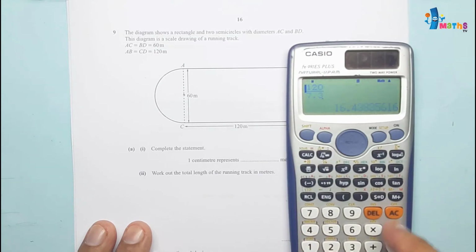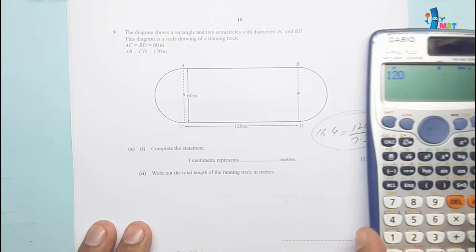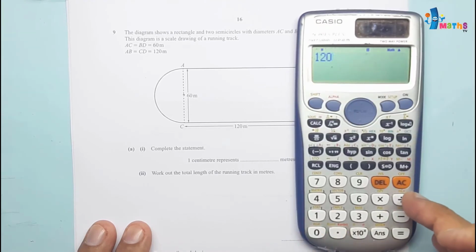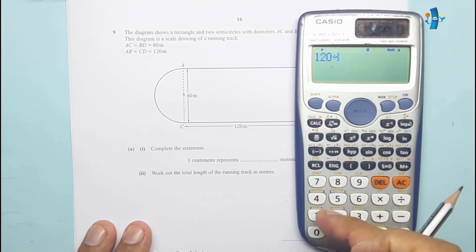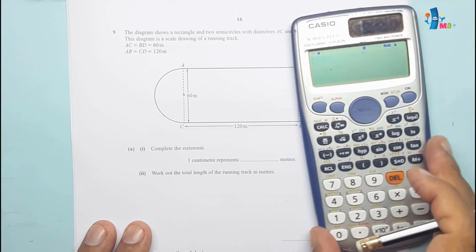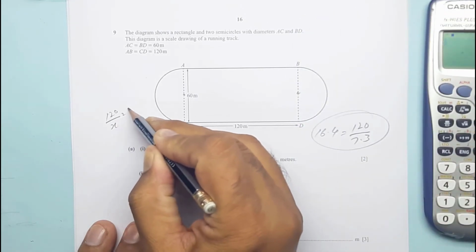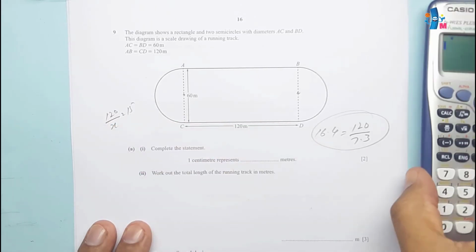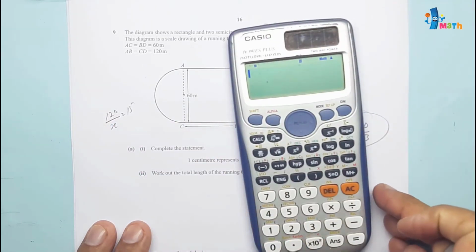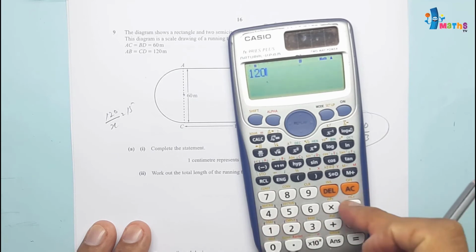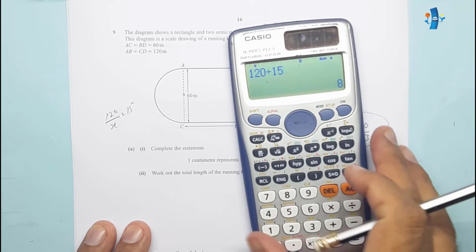It means 120 divided by 15, basically 120 divided by x will be 15, so 15x is equal to 120, so 120 over 15 will be equal to 8.